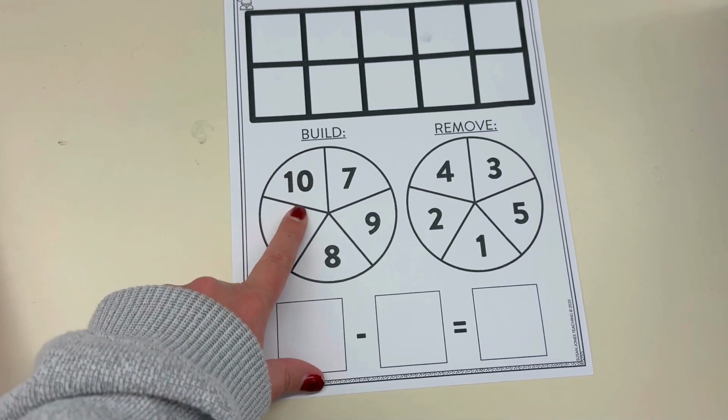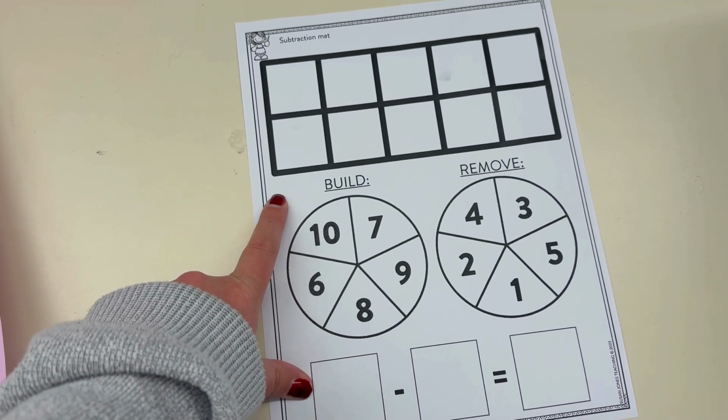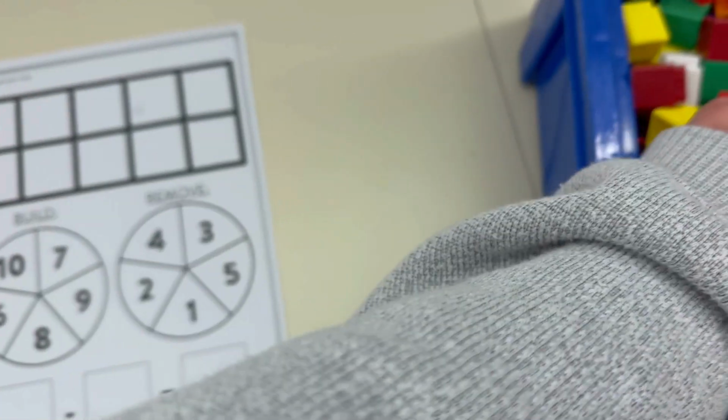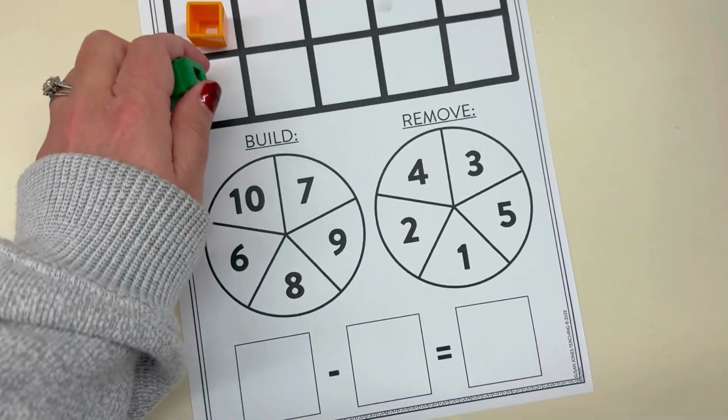But anyway, so here all students do is I laminate these or I put them in plastic sleeves, and then they spin this to see what they'll build. So let's pretend they land on 7. Grab 7 cubes.